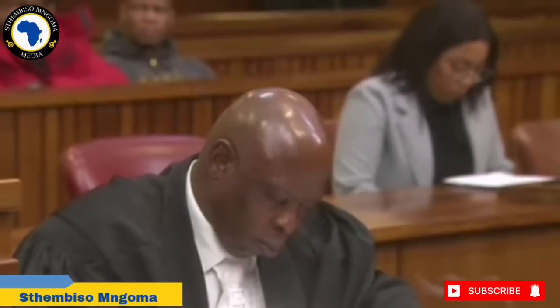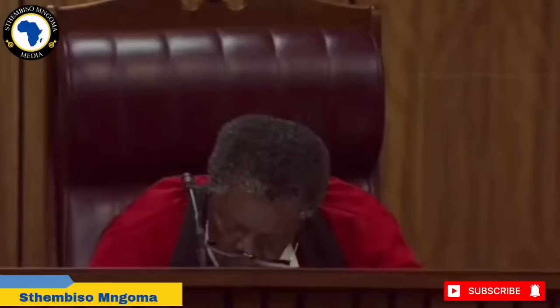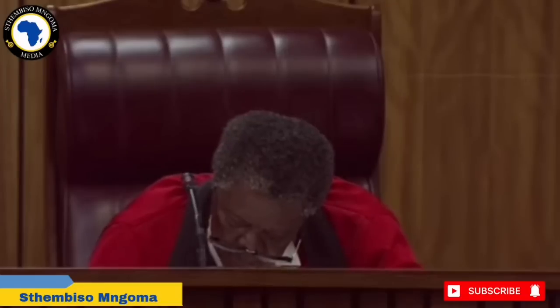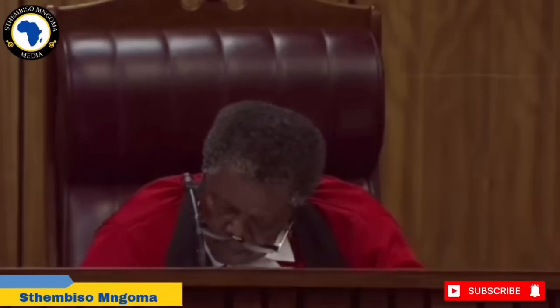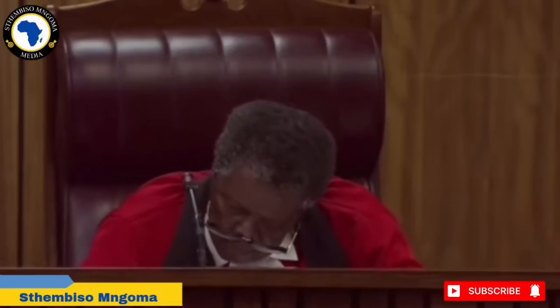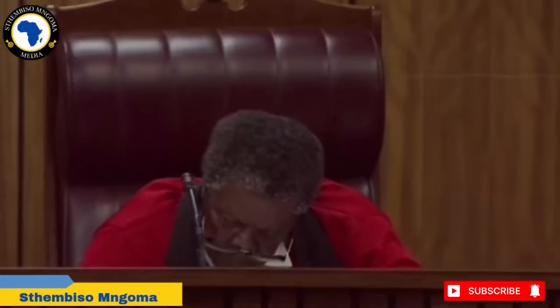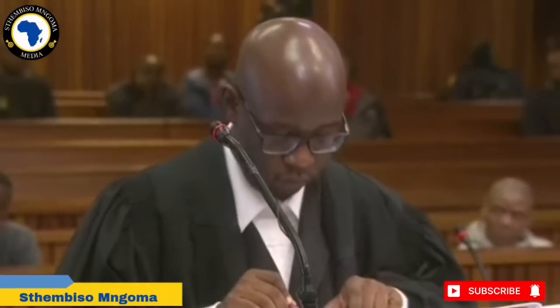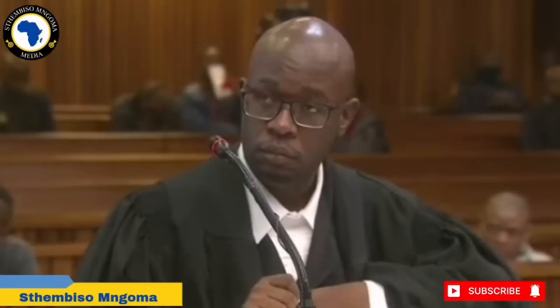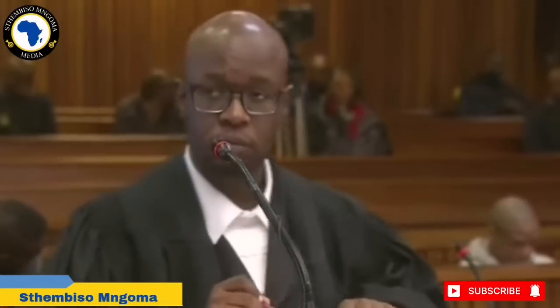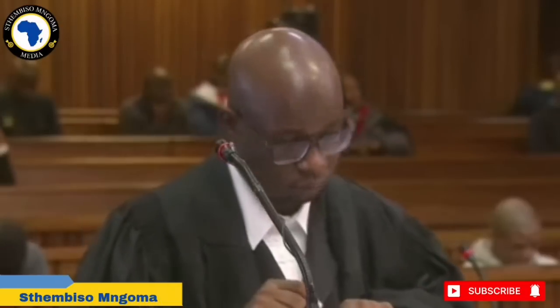Another way of identifying that this was a successful SIM swap is because if we look at the highlighted portion and we look at the IMEI ending with 3102, that IMEI also reflects on our set of data. Uthi leyo IMEI leyo iyabonakala ku data ayilethile.